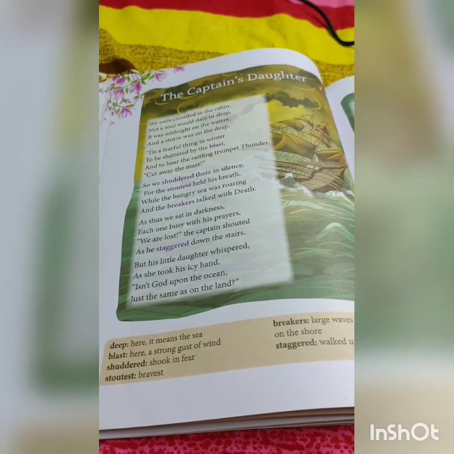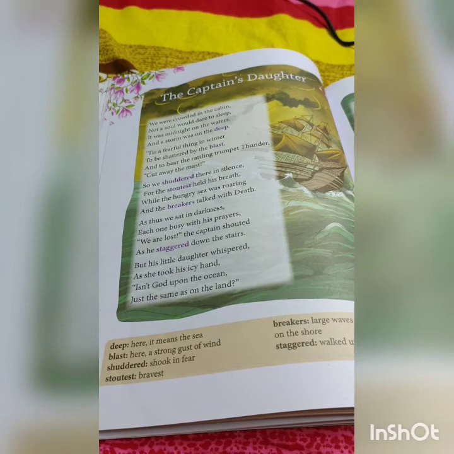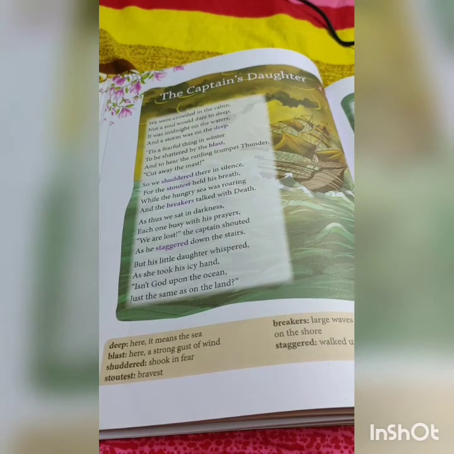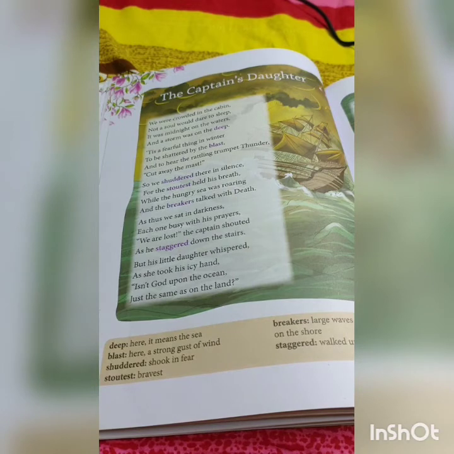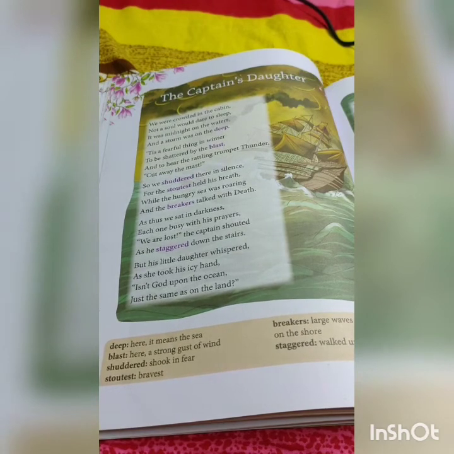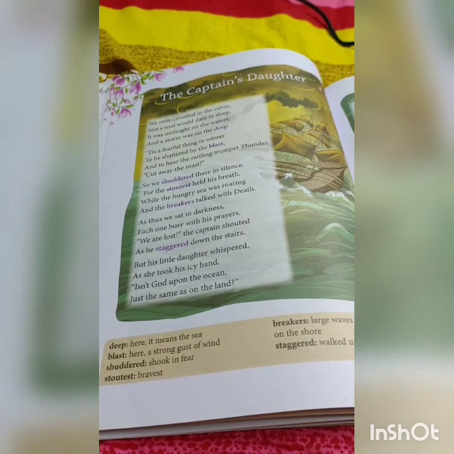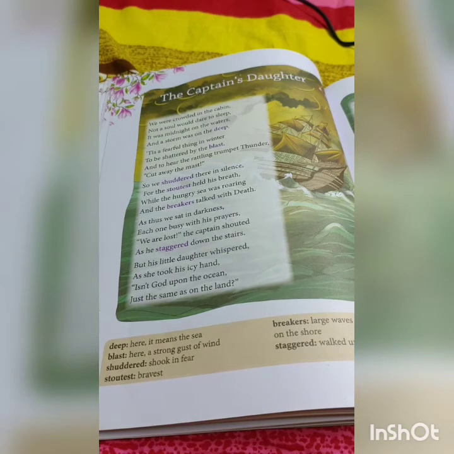All of a sudden, it was having some jerking. So, quite necessarily, whoever were there on the board, they must be moving unsteadily only. So it happens with the captain also. While he was moving down the stairs on board, he was walking unsteadily. Okay.